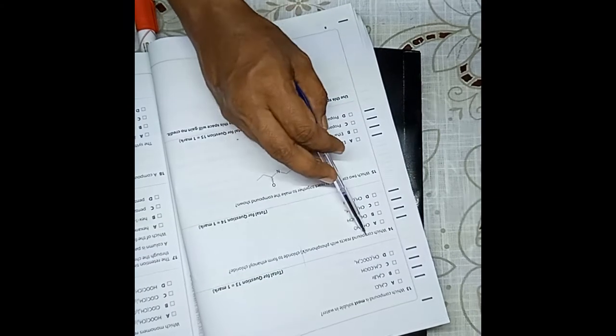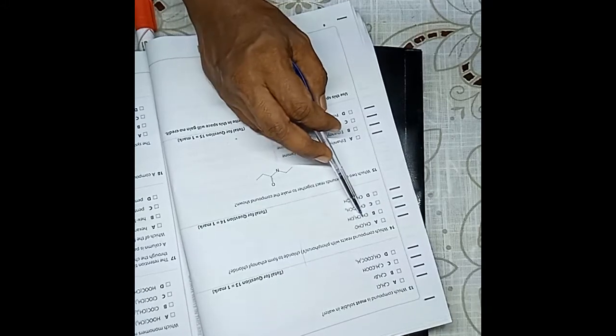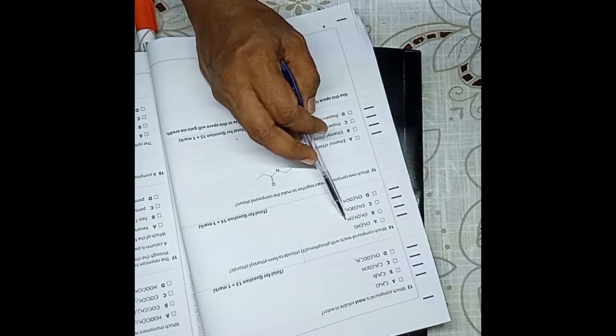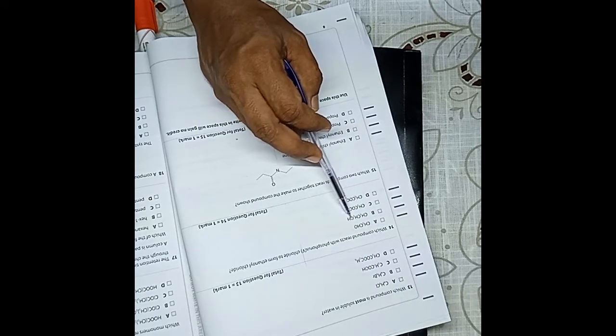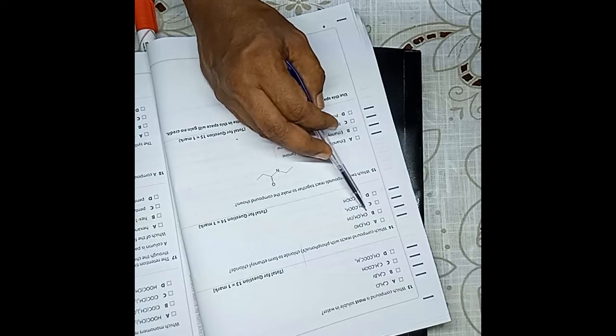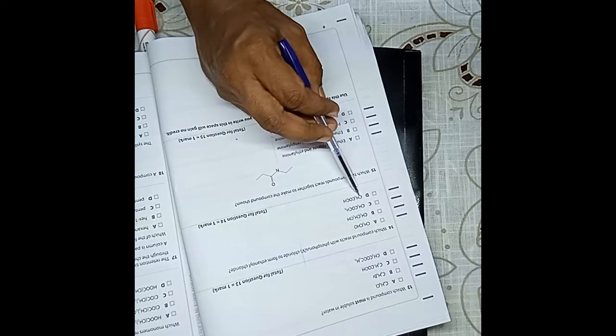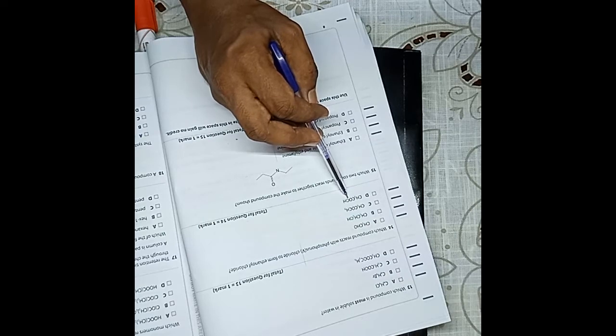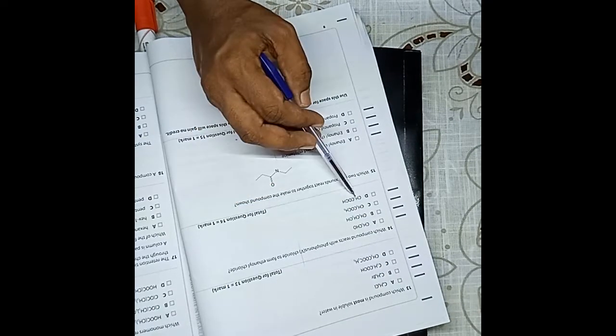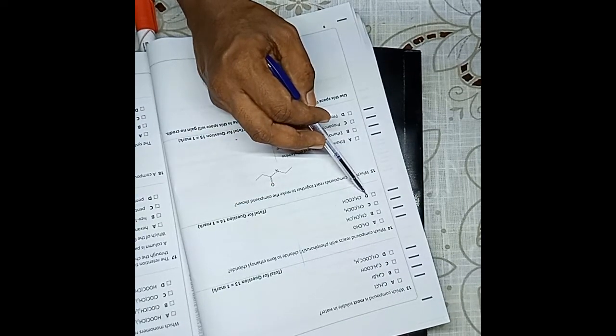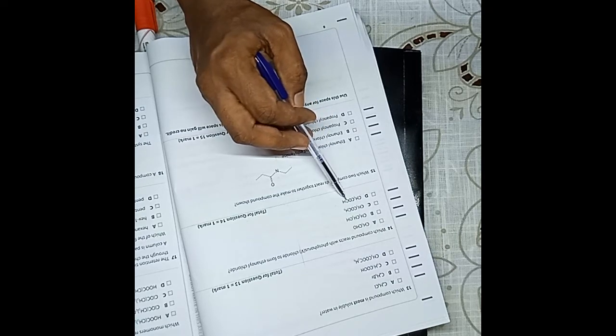Then out of the given 4 choices, capital B, the second choice, ethanol, ends up as chloroethane. Fourth one, ethanoic acid, ends up as ethanoyl chloride. Therefore, the correct answer is D. Then 14th one, correct answer is last one, D.